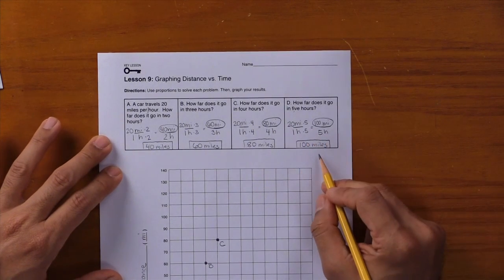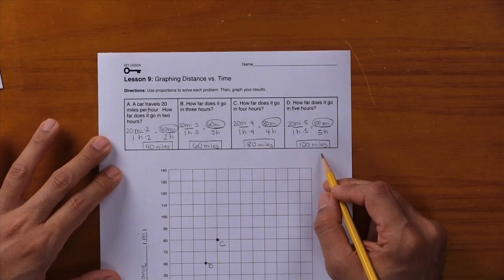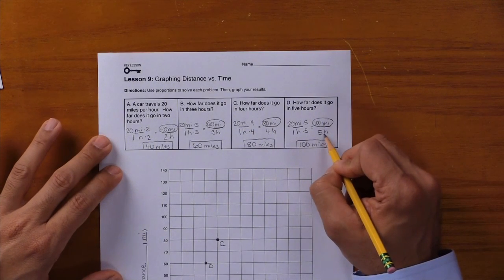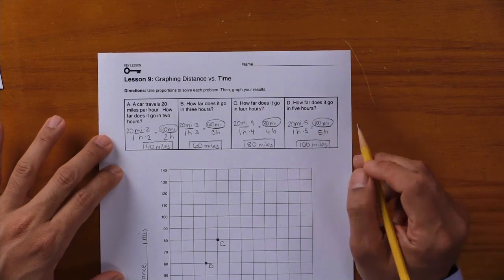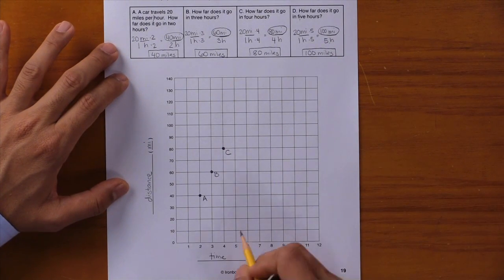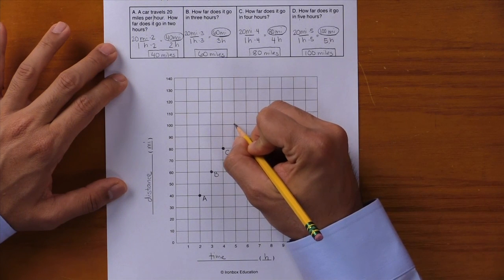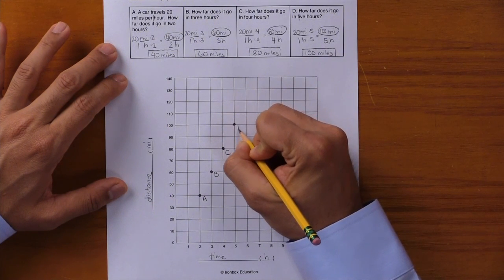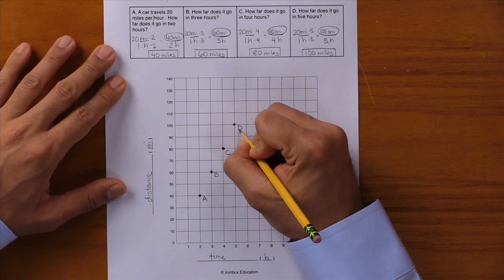And that's box D. So let's go ahead and plot box D. We have 5 hours, 100 miles. Here's our graph. 5 hours, 100 miles way up here. And label that point D. The next thing we'll do is we'll see what happens when we connect these 4 points.